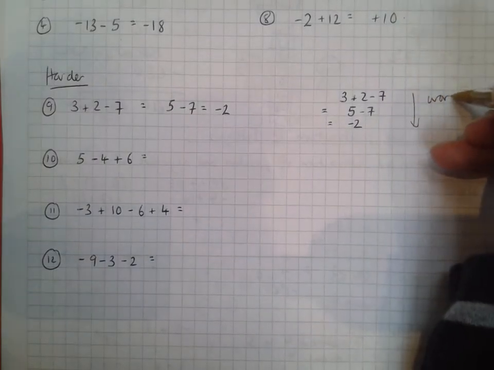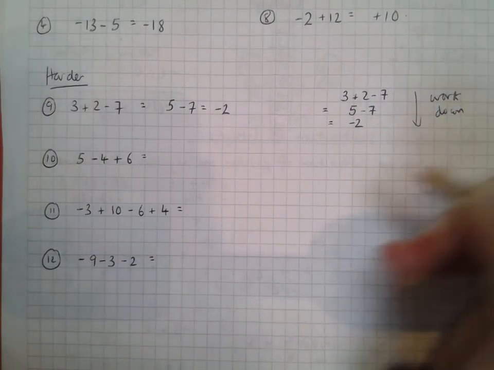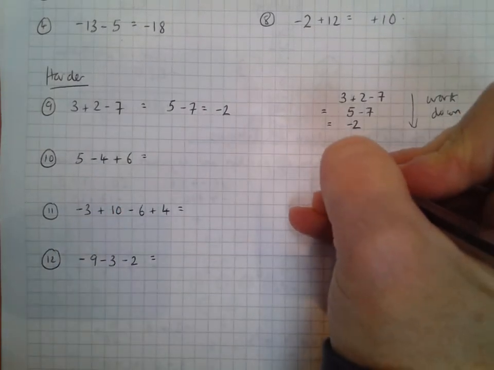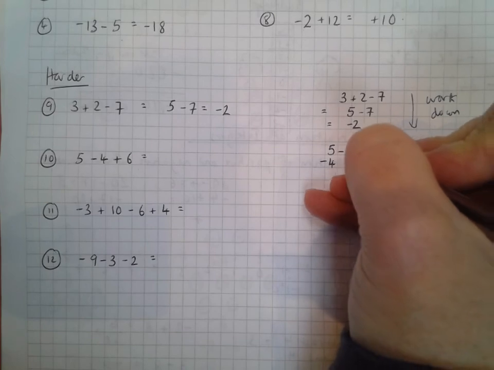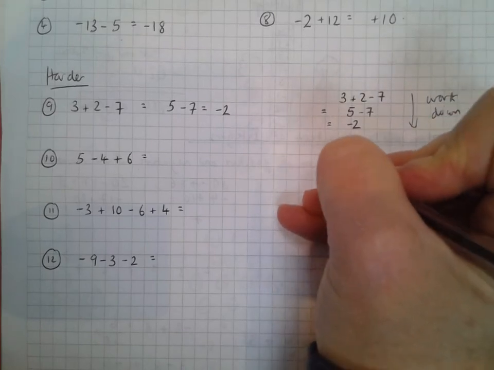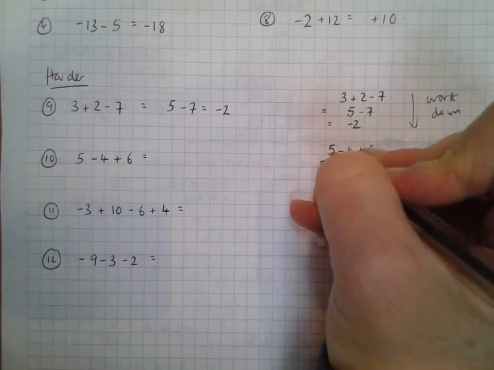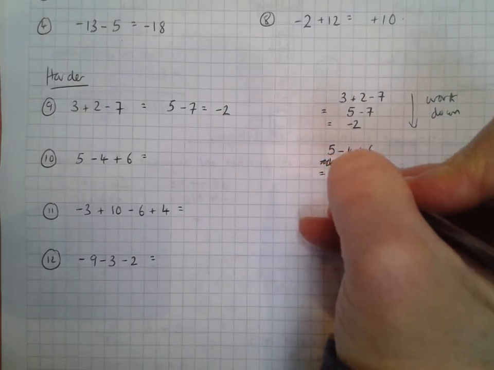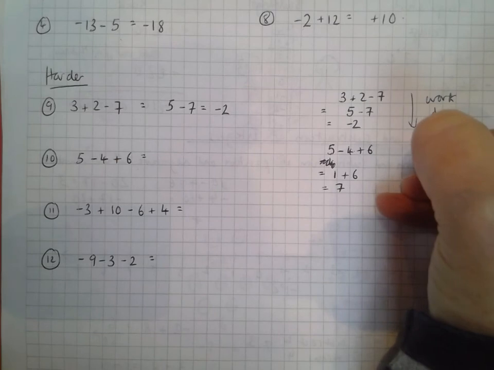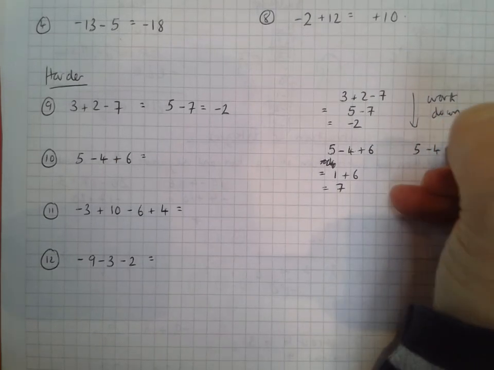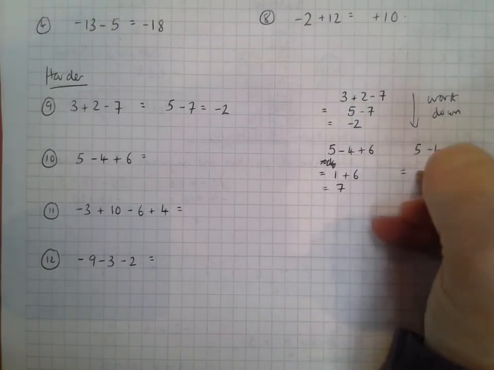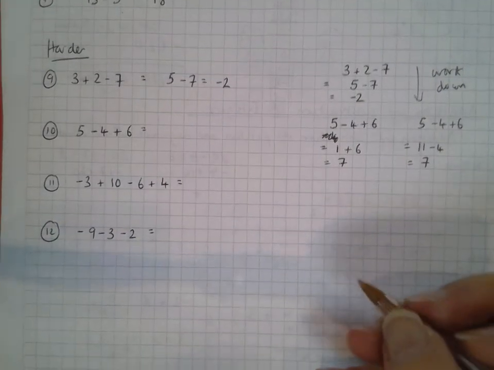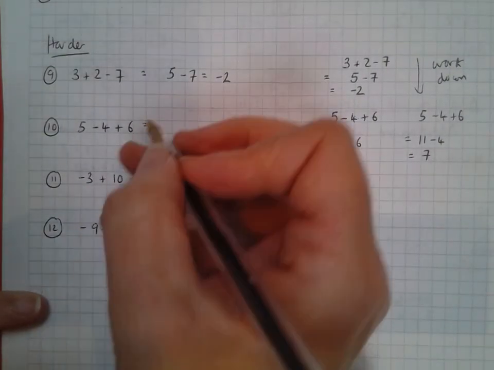Okay, work down. Here's 5 minus 4 plus 6. 5 minus 4 plus 6 is going to be... Well, I can do it one of two ways. I can either say 5 minus 4 is 1, plus 6, which is 7. Or I can say 5 minus 4 plus 6, I can say 5 plus 6 is 11, minus 4 equals 7. It doesn't matter which way I do it. So this has got an answer of 7.